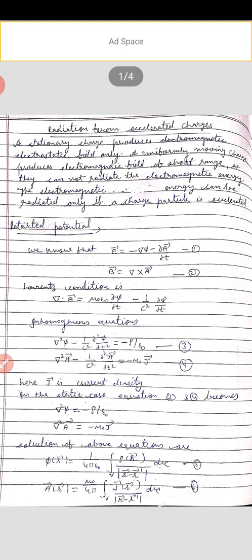In inhomogeneous equations, del squared phi minus 1 by c squared del squared phi by del t squared is equal to minus rho upon epsilon naught, and del squared A minus 1 by c squared del squared A by del t squared is equal to minus mu naught J. These are the inhomogeneous equations in terms of A and phi.